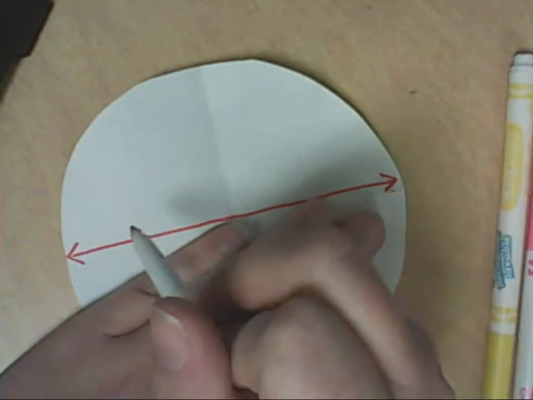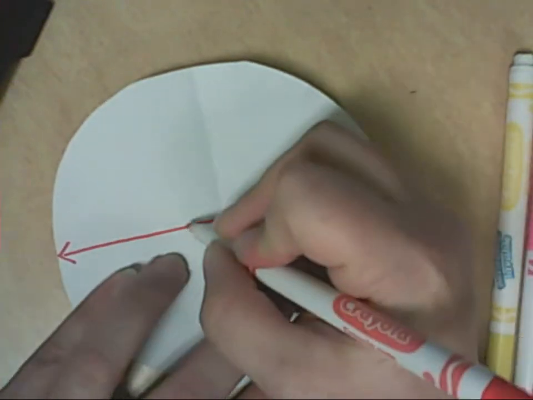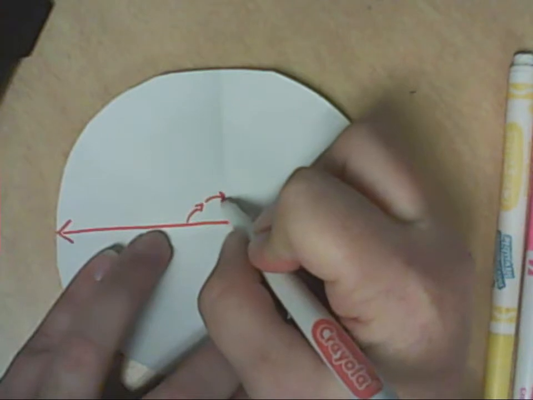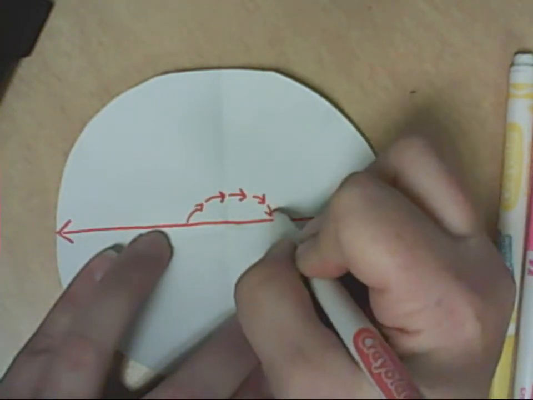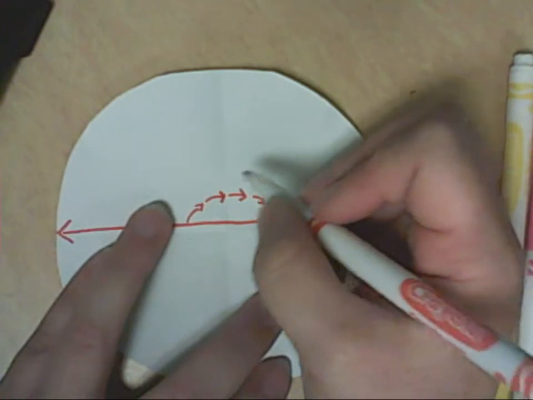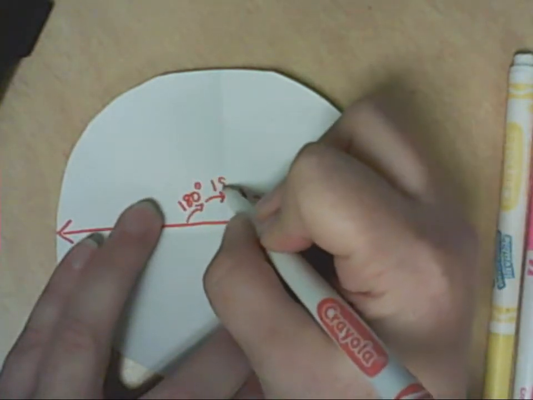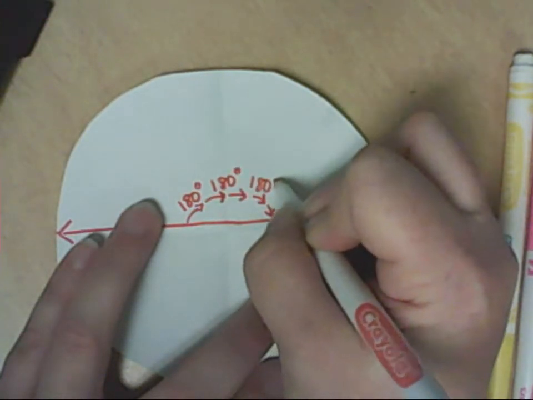So this straight line should measure 180 degrees. So I'm going to go ahead and mark my arrows around so that you see that the measurement of this arrow is equivalent to 180 degrees. And that little circle is a symbol for degrees.